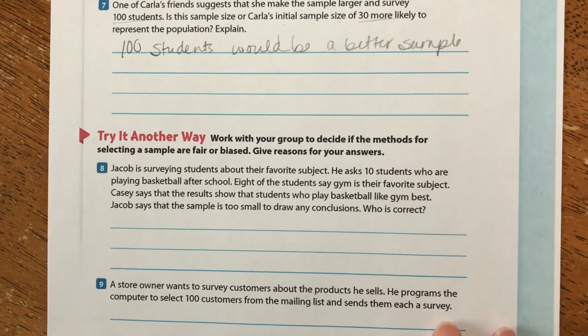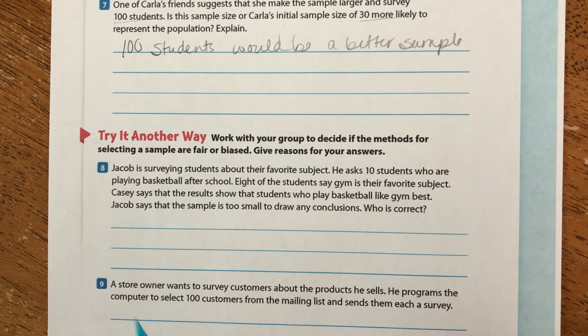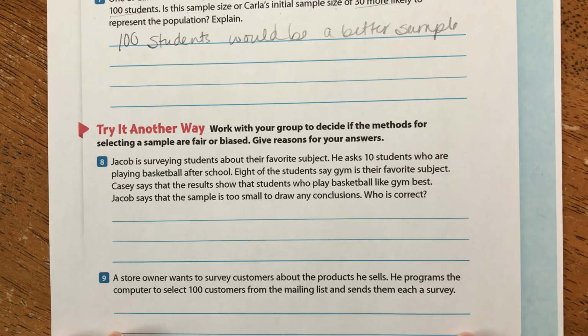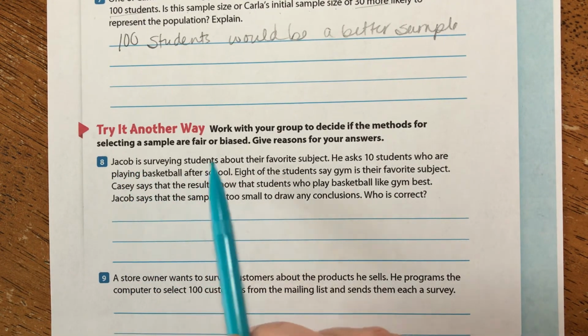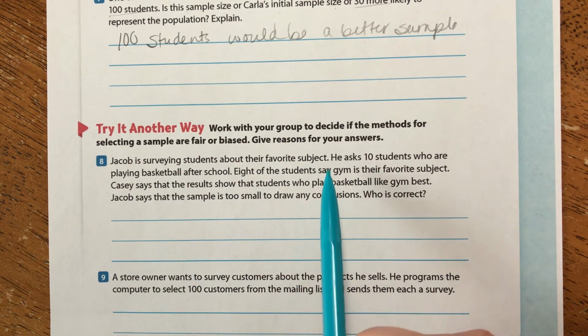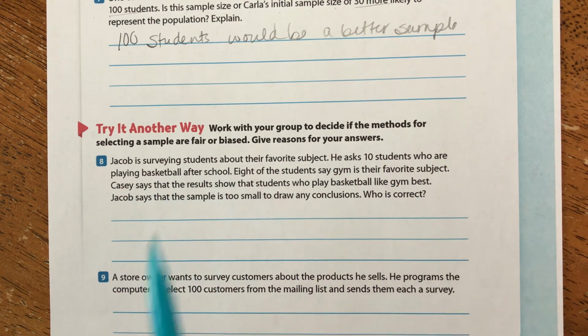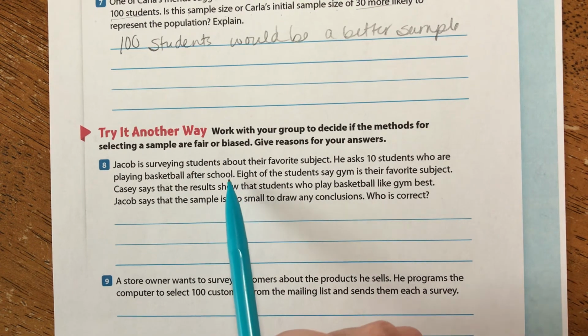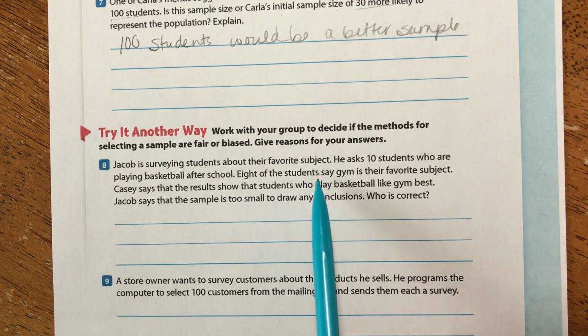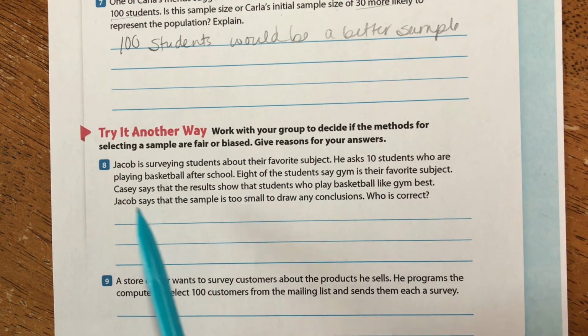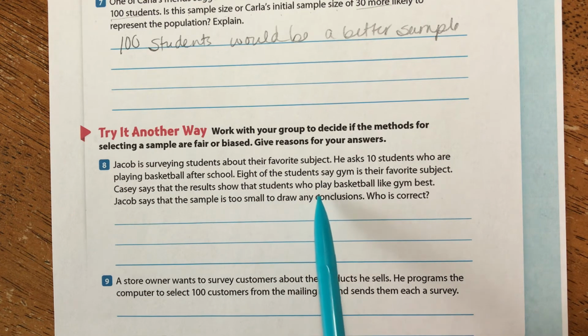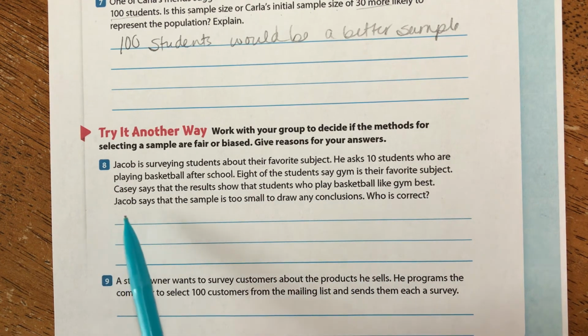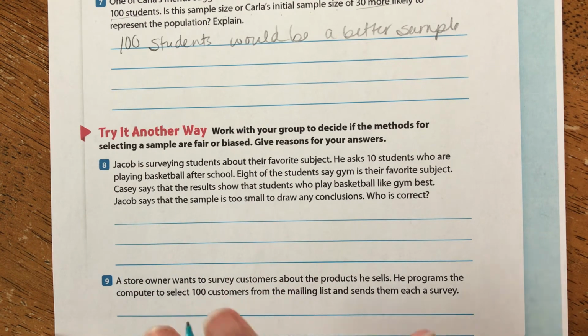All right, now work with your group to decide if the methods for selecting a sample are fair or biased and give your reasons. I'm sorry, you get to listen to me talk about it. Number 8 says, Jacob is surveying students about their favorite subject. He asks 10 students who are playing basketball after school. So maybe he walks into the gym and there are kids playing basketball. 8 of the kids say that gym is their favorite subject. Casey says that the results show that students who play basketball like gym best. Jacob says that the sample is too small to draw conclusions. So who is correct? Casey says, yep, students who play basketball like gym. And Jacob says, wait, that's way too small.